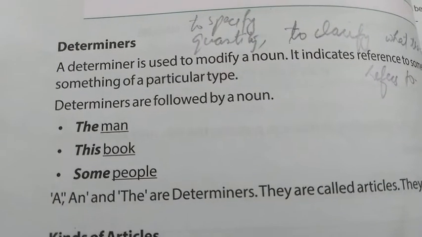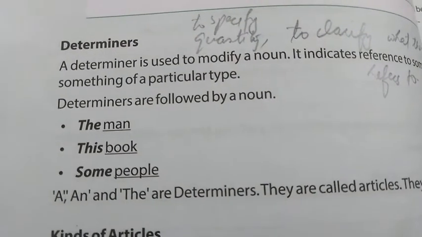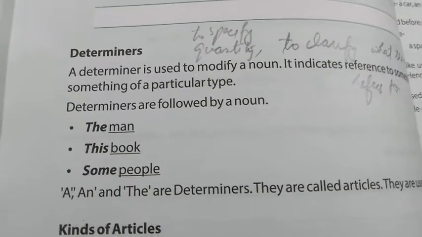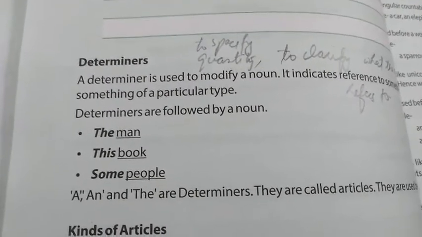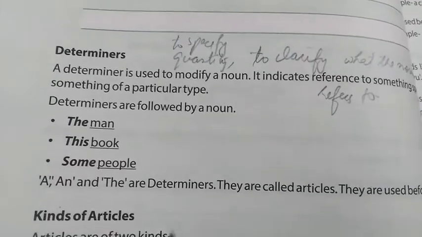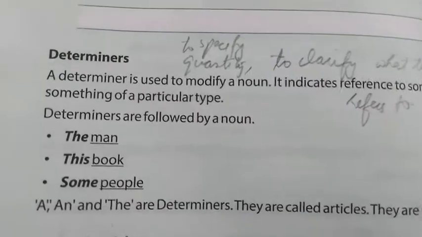So dear students, today we are going to discuss a new topic, that is determiners. And in determiners we will be discussing the articles. Okay, so first of all we need to know what determiners are. We will go through this definition here.